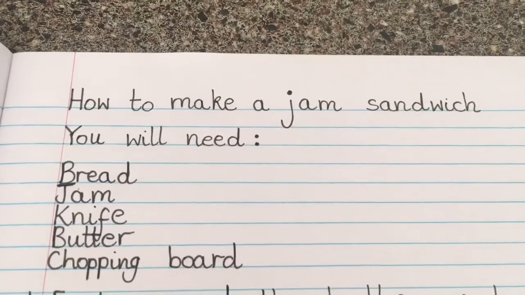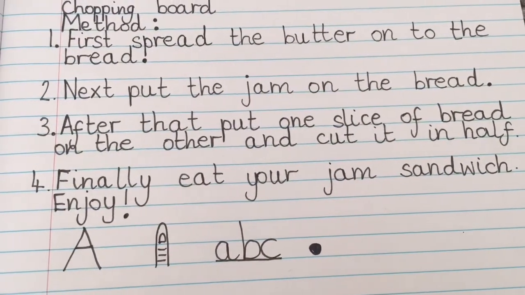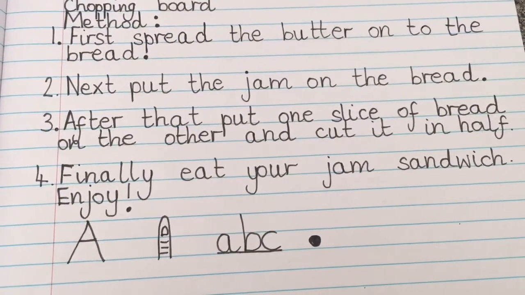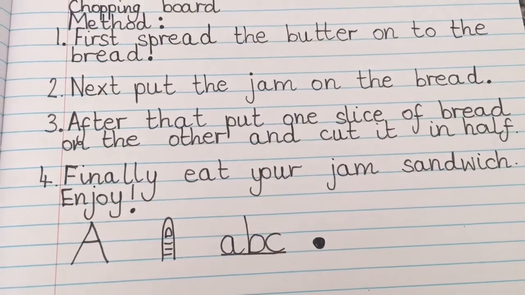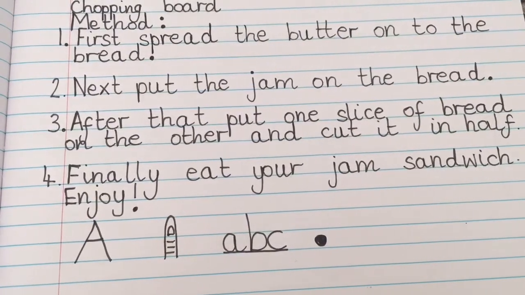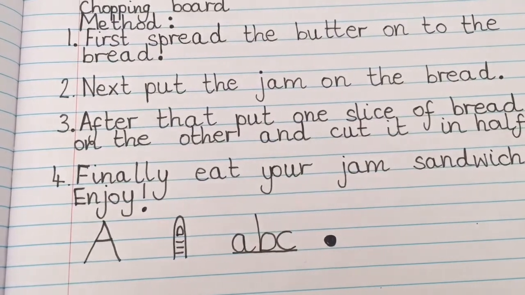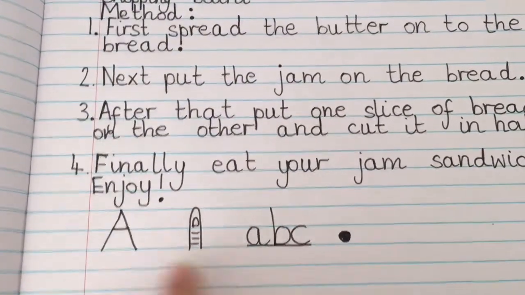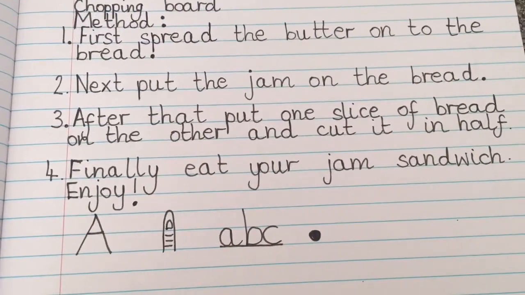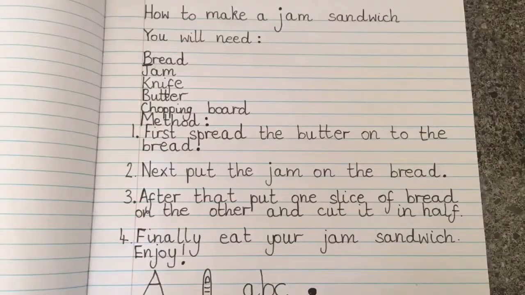and then I've included you will need, what you need to make the jam sandwich. I've then moved on to the method. So I've thought about all the different steps that we did when making the jam sandwich, and I've written up the 4 instructions. Each instruction starts with the time adverbial, and I've also got a verb in there. So make sure when you start to write your instructions that you're thinking about capital letters, finger spaces, making sure your letters sit on the line, and that each sentence ends with a full stop. I've even got an exclamation mark in one of my sentences.